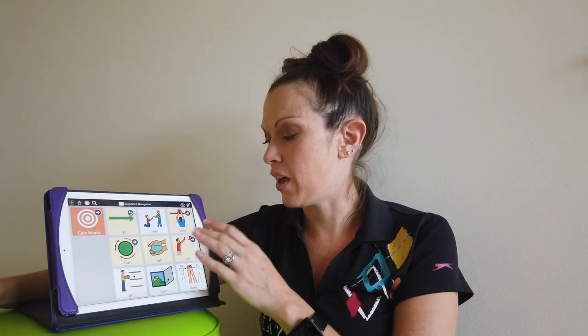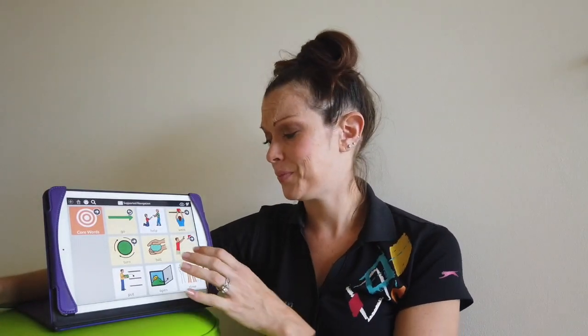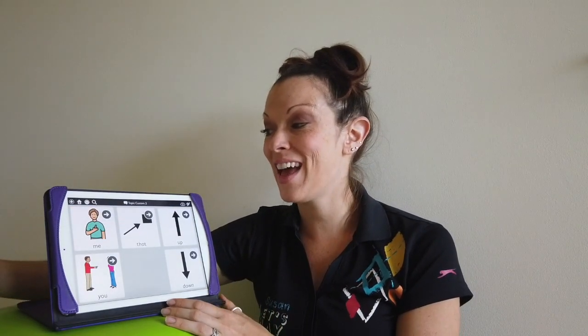All right, so we have that want. We have also our turns, which I showed you. We have ball, which I like to keep on the main screen because that's such a standard activity that all of our kids love to go to. It's a standard, let's do it. Then I have our get. So I have our tickle games with get me and get you.